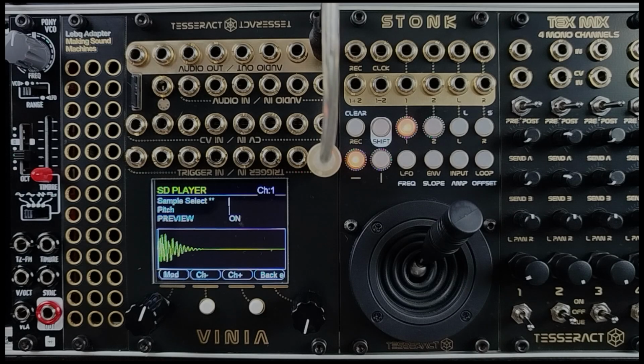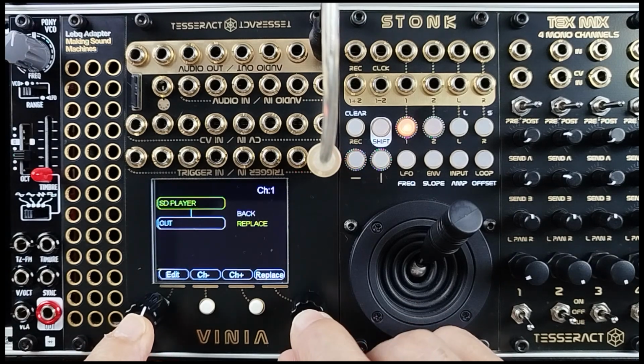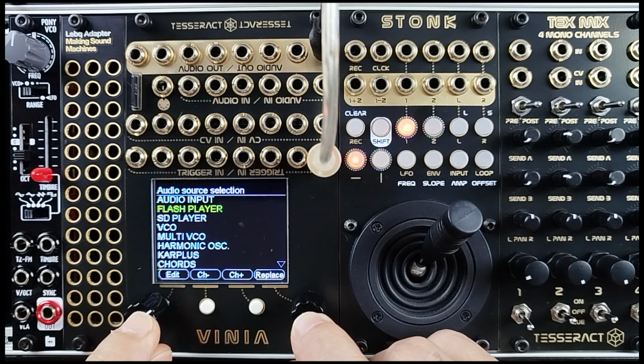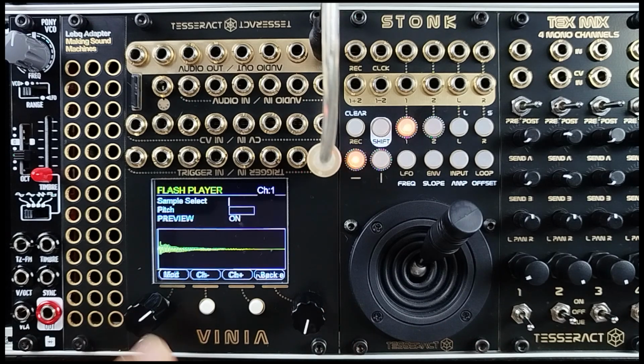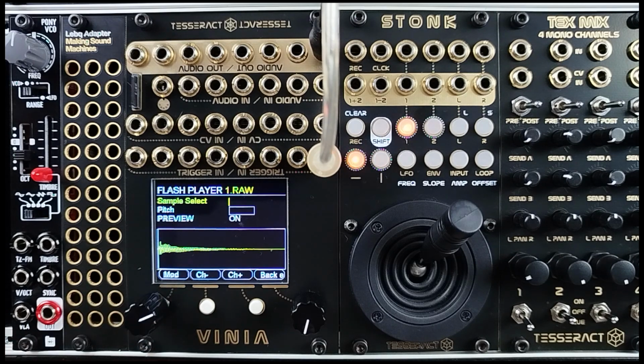The wave folder. We have two sample players. One plays WAV files directly from the micro SD card, and the other one will use the samples stored in the internal flash chip. The size of this chip is only 16 megabytes, so we have some limitations here. But this flash player has a pretty good performance.